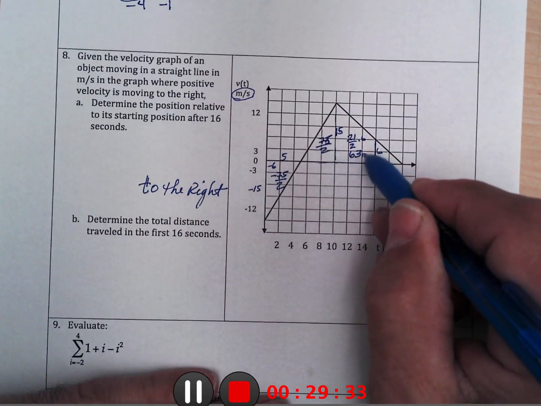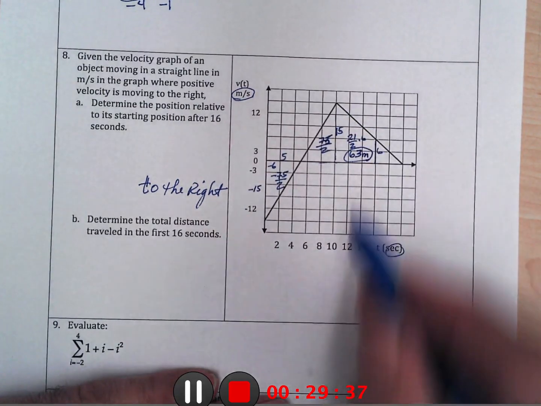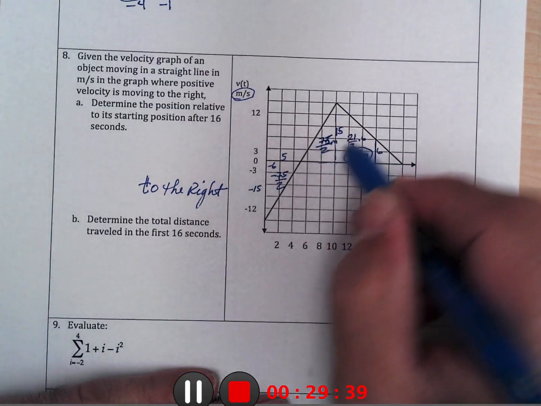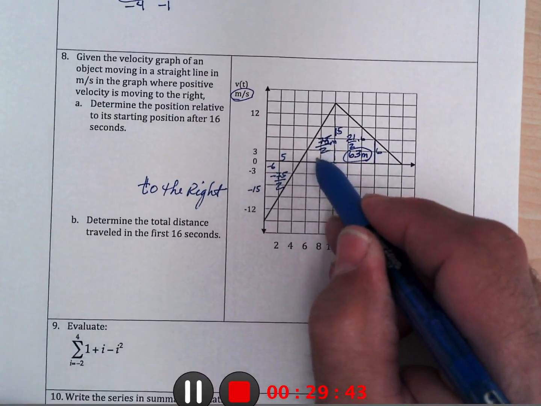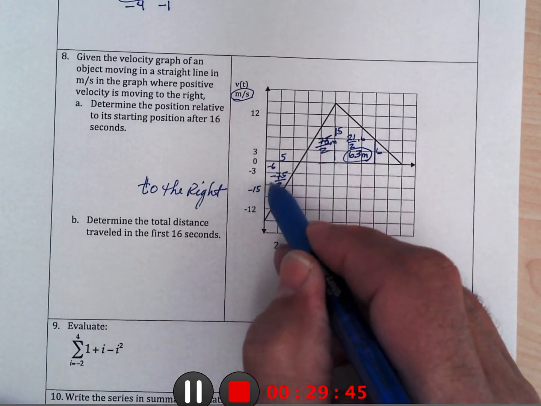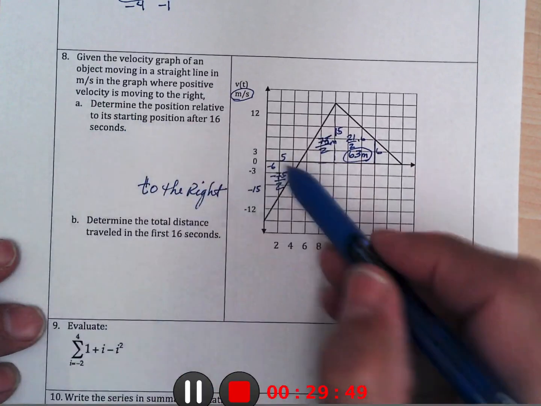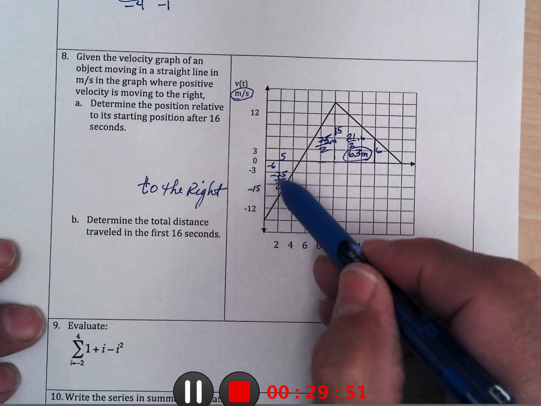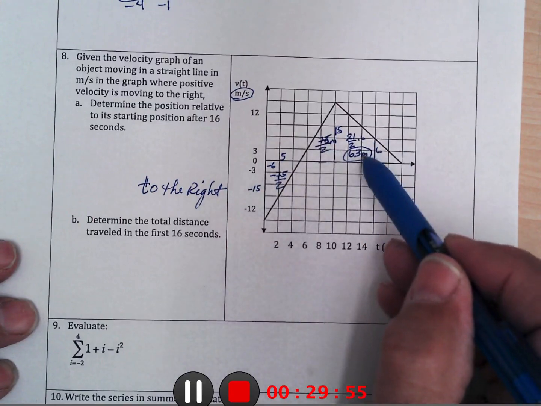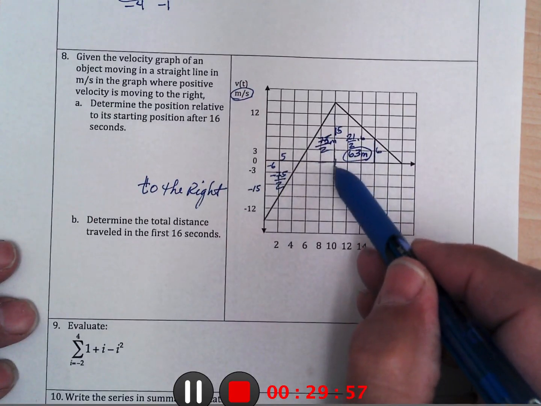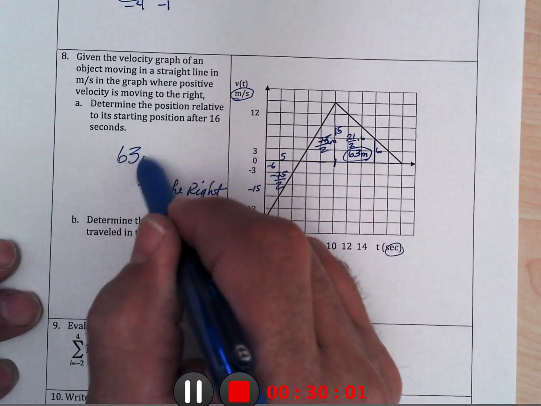So this area represents a change of 63 meters. This is 75 halves, or 37.5 meters, and minus 37.5. So the total position change, it goes backwards 37.5, forward 37.5, and then, so I'm back where I started, and then I go 63 more, so I'm 63 meters to the right, to the positive.